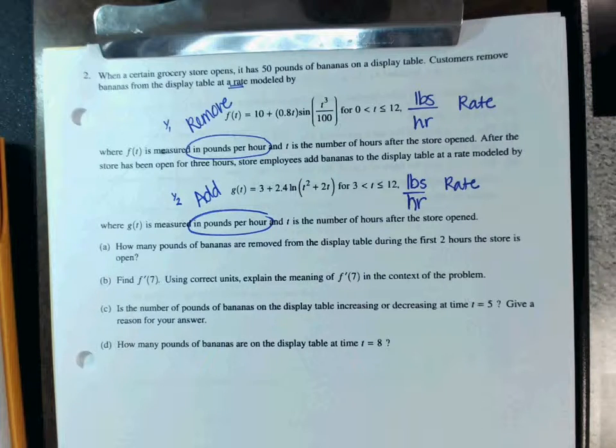So what were you doing per day? So if these are in pounds per hour, and you want to know how many pounds, you need to do an integral. The derivative would be pounds per hour squared. And then if you want it at 2 hours, then you go from 0 to 2.